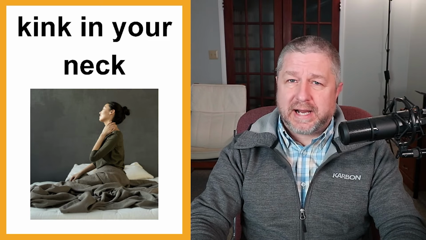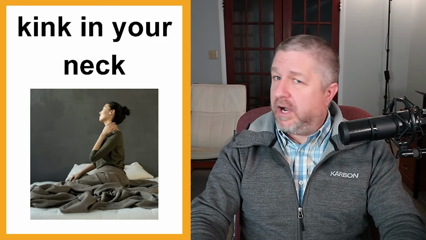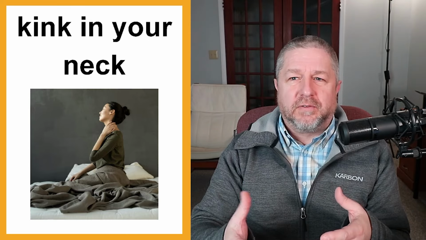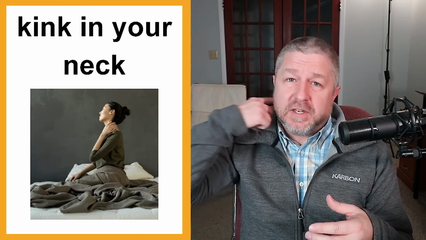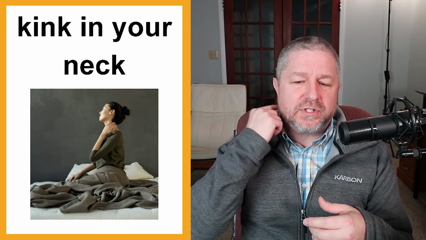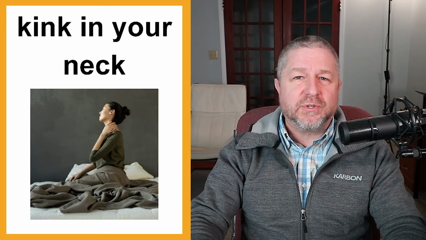It's not fun to have a kink in your neck. I sometimes get a kink in my neck when I'm driving the tractor because I have to look behind me while I'm driving. When you do field work on a farm, you're always looking behind you, and then you get a kink in your neck. You start to have a bit of a sore neck because you're looking behind you so much.